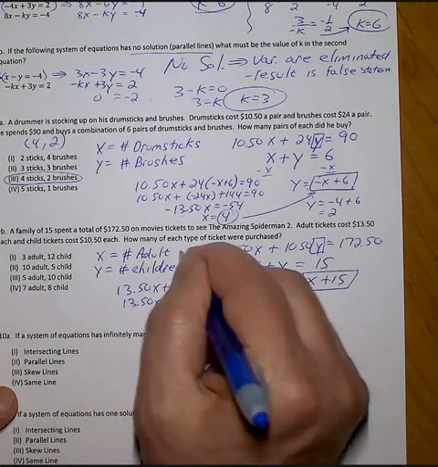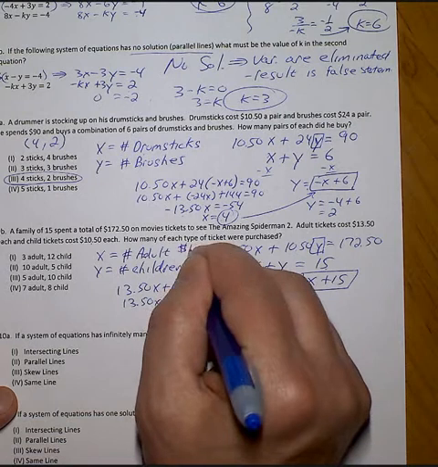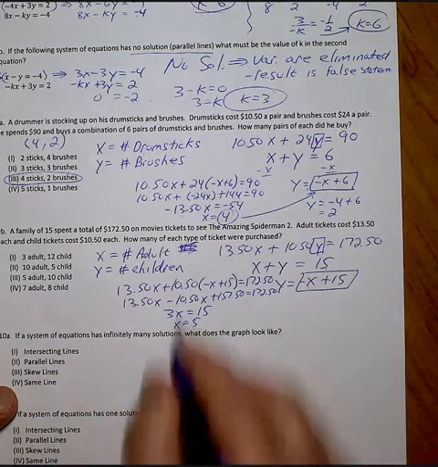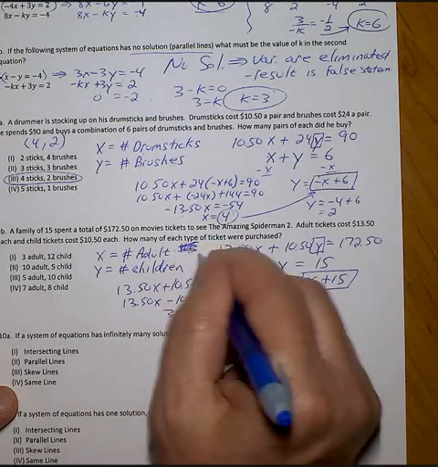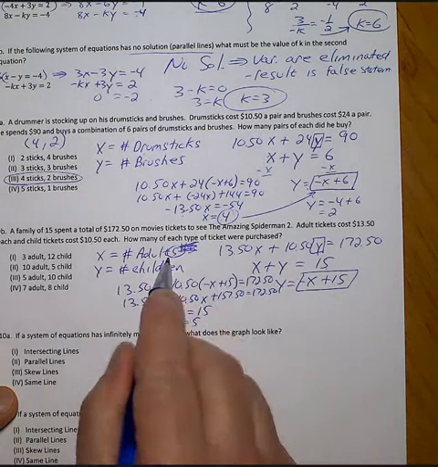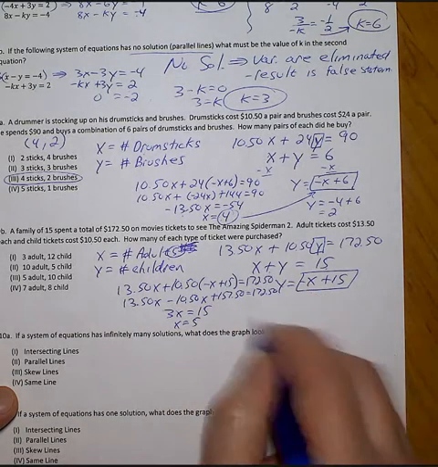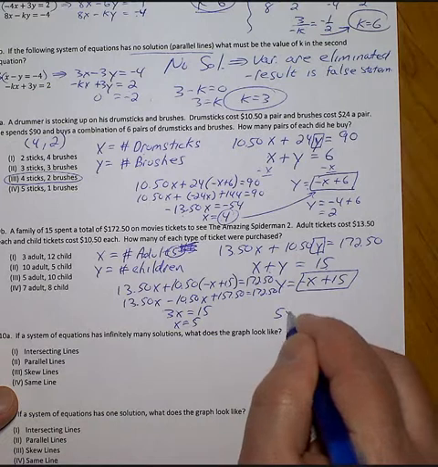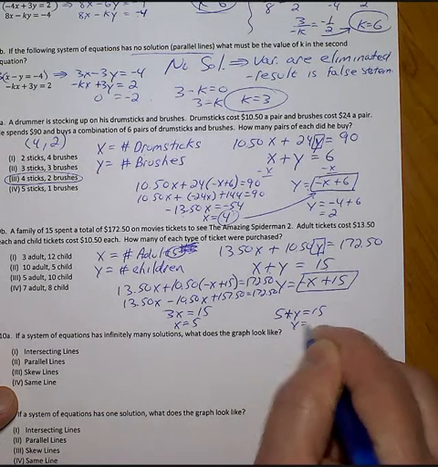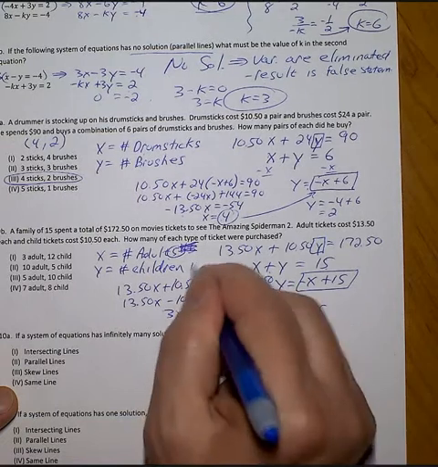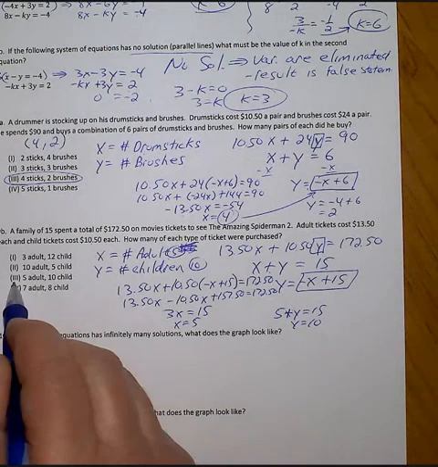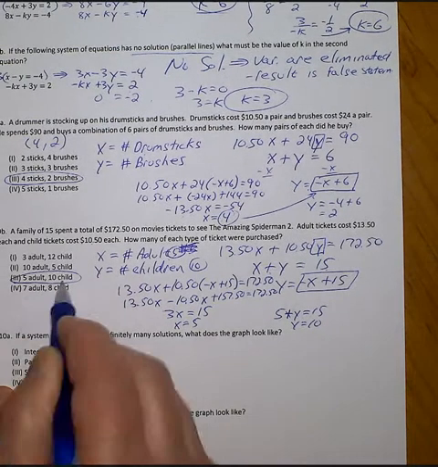So the number of adult tickets is 5. If the number of adult tickets is 5, well, I can plug it right back into here. So 5 plus y equals 15. y is going to equal 10. 10 children, 5 adults. So where do we get that? Choice number 3: 5 adults, 10 children.